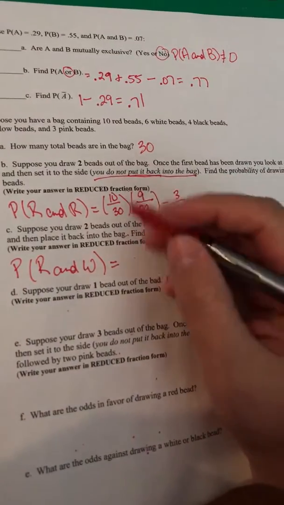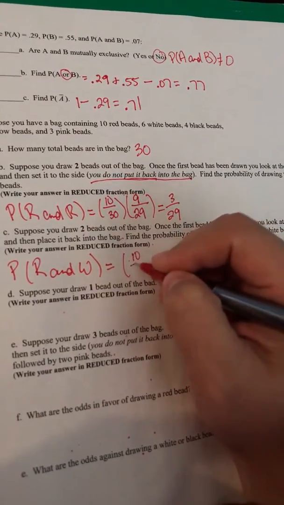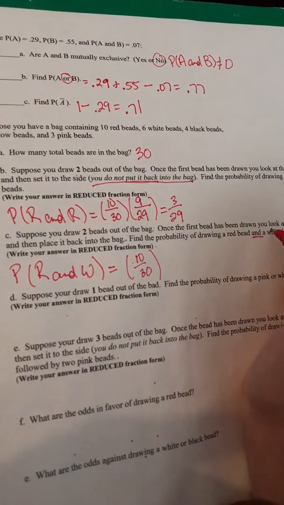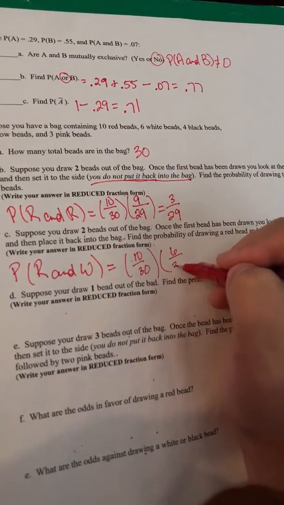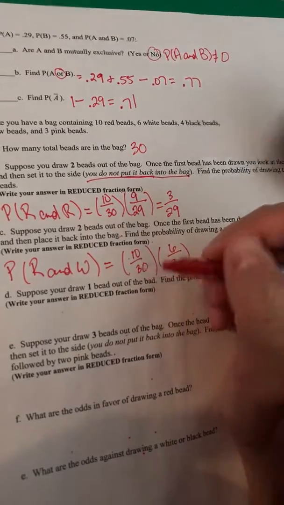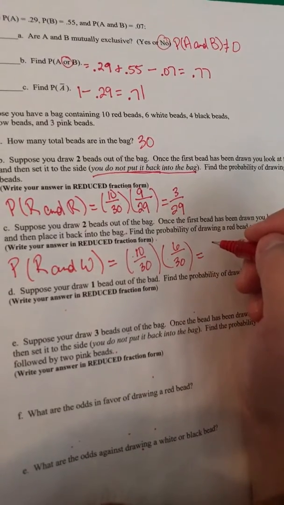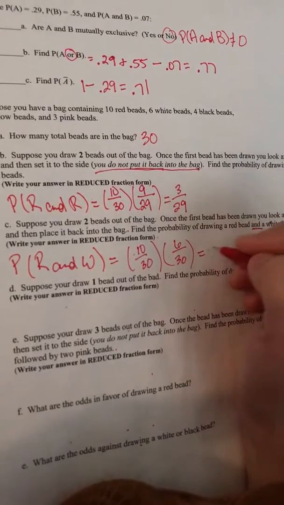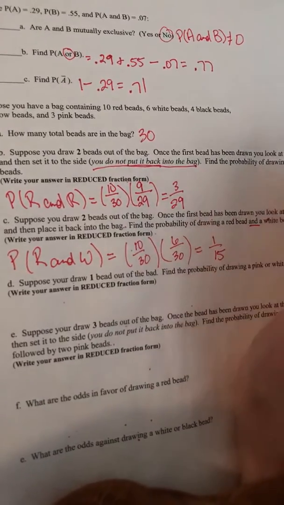You're always going to have 30. So how many reds in the bag to start with? There are 10 out of 30. And the probability of getting a white on the second draw is multiplied by white. There are 6. Still 30 because you put it back in the bag. If you had assumed you got the red out on the first one and didn't replace it back in the bag, it would be 6 out of 29. But we've put it back in the bag. So if you do that one and reduce, you should get 1 out of 15. So like I said, type it on the calculator and then hit math, enter. It'll give you the fraction.